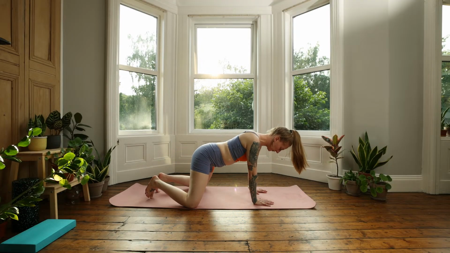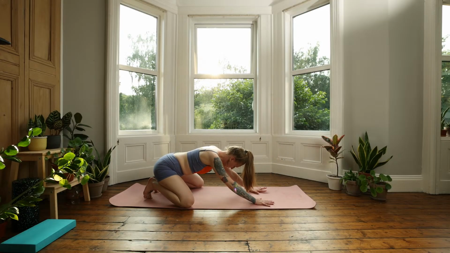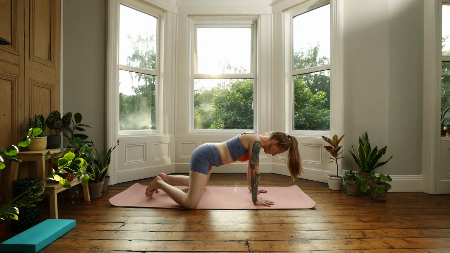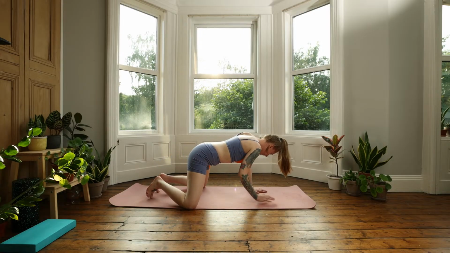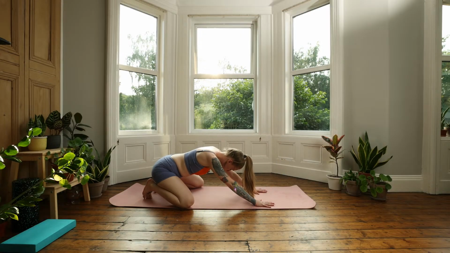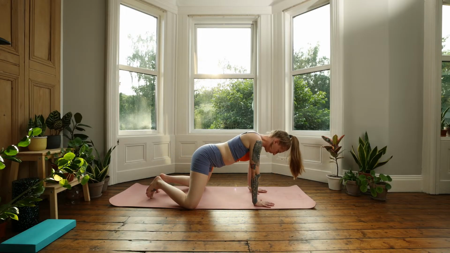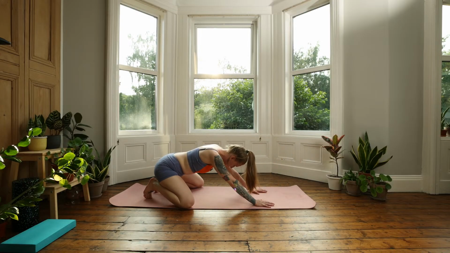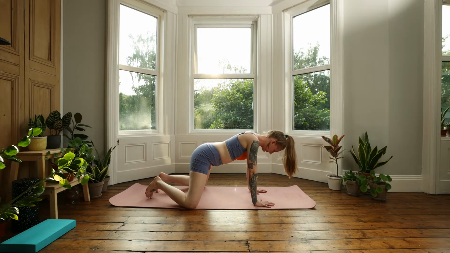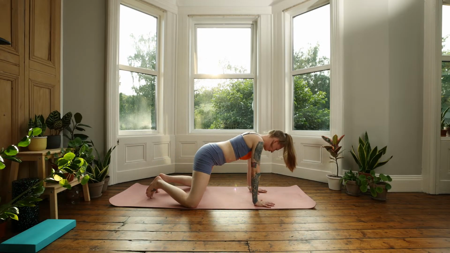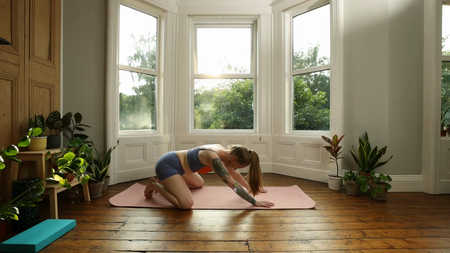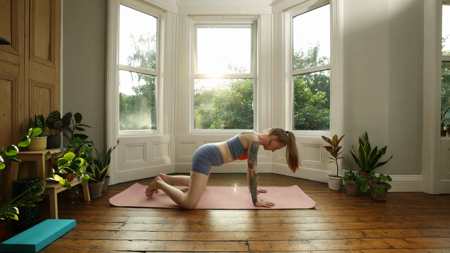Just a little wrist warm up here. You can sync your breath if you'd like. Switch directions whenever you get a chance.